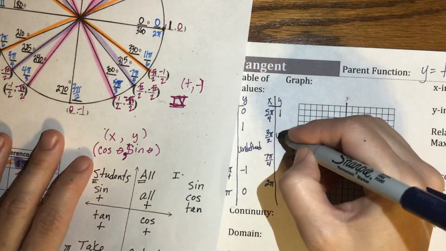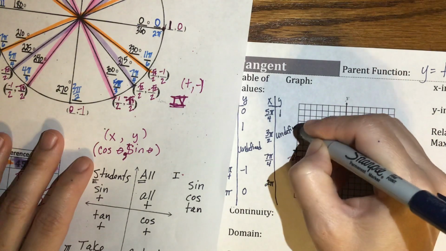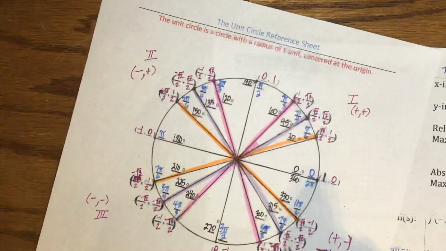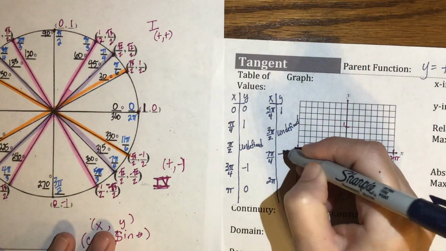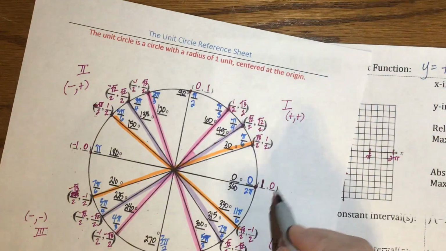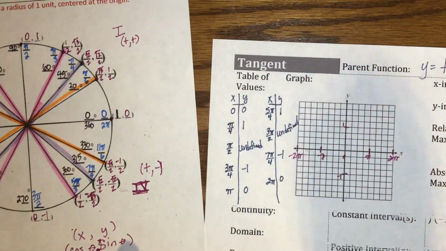Undefined. 7 pi over 4, negative square root 2 over 2 over square root 2 over 2, negative 1. And then at 2 pi, 0 over 1, 0.